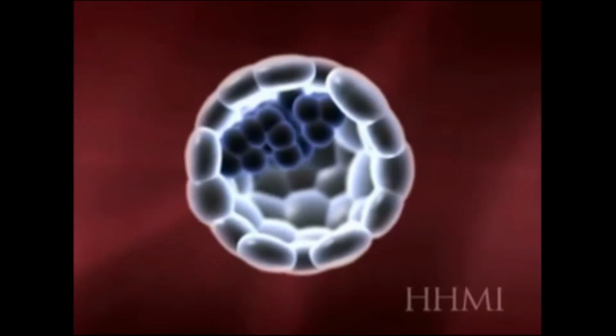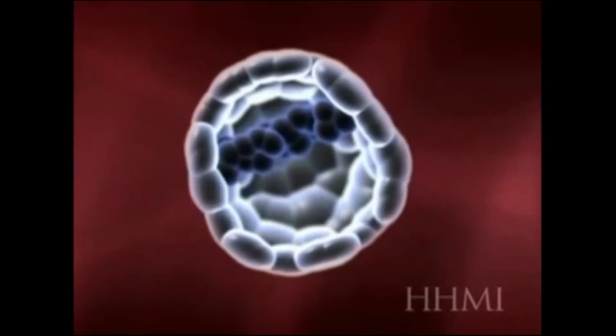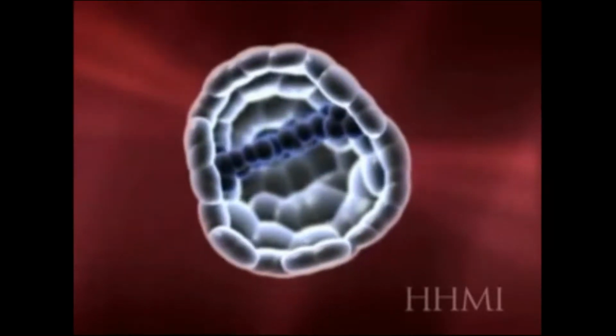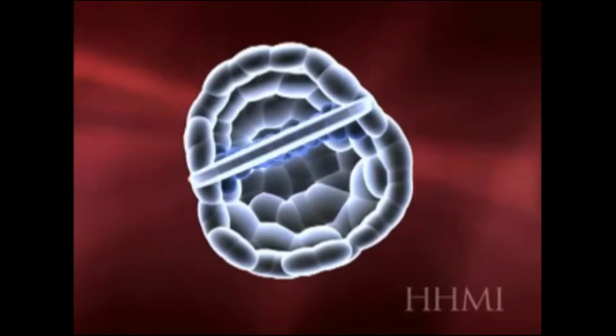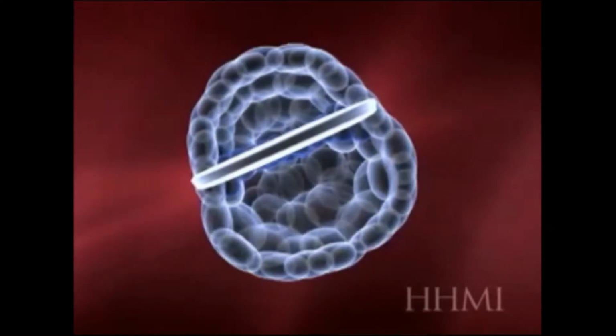The human embryo develops almost entirely from epiblast cells. Here, we see the blue inner cell mass form a flat disc with an inner layer of cells called the epiblast and an outer layer, the hypoblast.